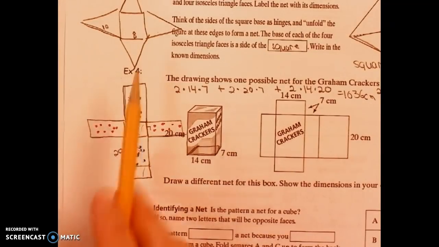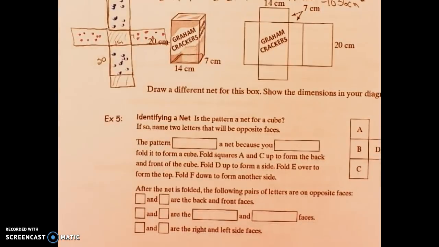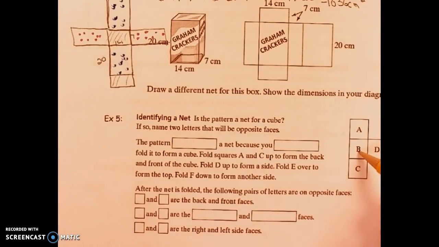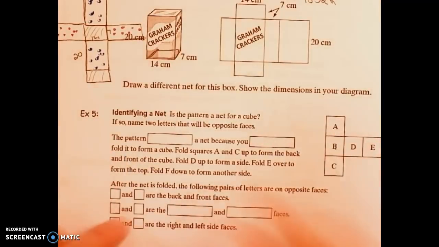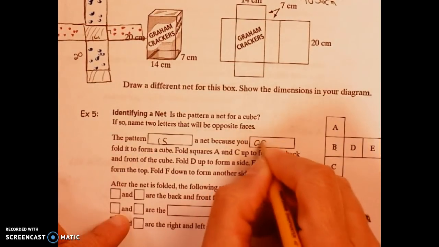Let's go down to 5, and then if we have time, we'll jump back up and do number 3. Question 5, it says, is the pattern a net for a cube? If so, name the letters that will be opposite faces. So again, if you can envision, leave that B at the bottom. That would be the base of my cube. So the pattern in this case is a net, because you can fold it.